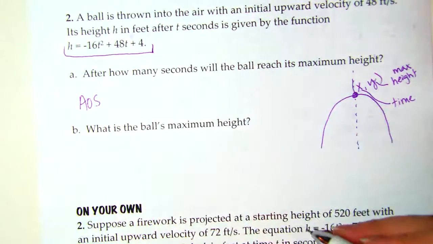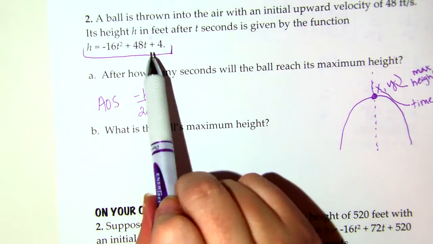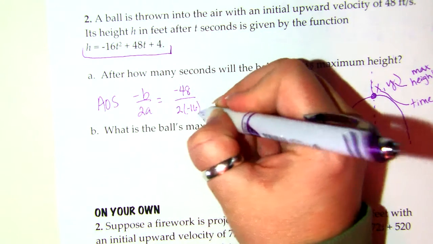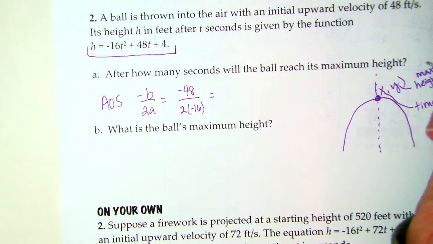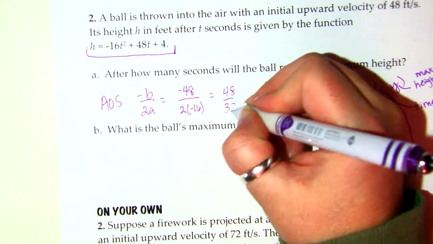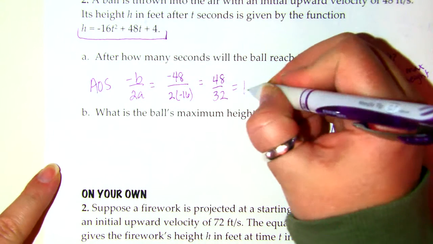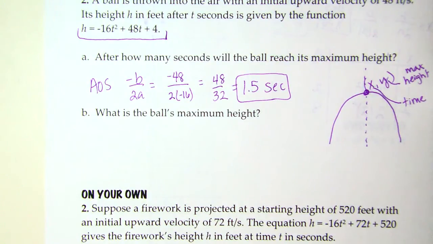AOS formula, negative b over 2a. So the b is 48, so negative 48 over 2 times a, which is negative 16. So 48 over 32, they're both negative, so it cancels out to positive. And we're going to get a decimal here, which is pretty common because it's just talking about seconds. You get 1.5. Make sure you label. It's asking how many seconds it will take to reach the maximum height. So that's the answer for A.